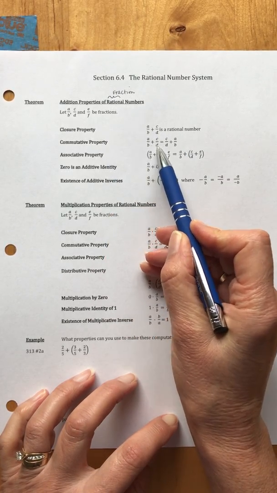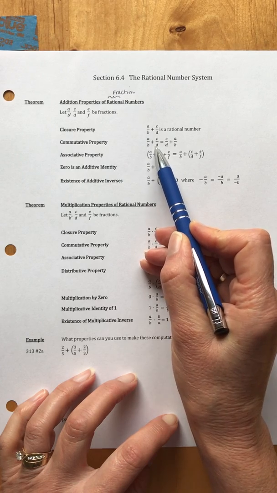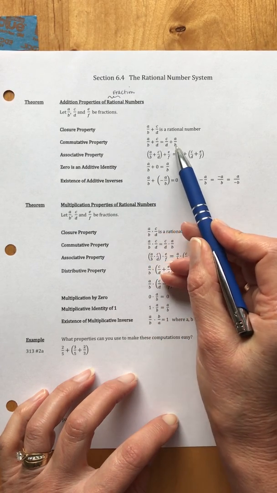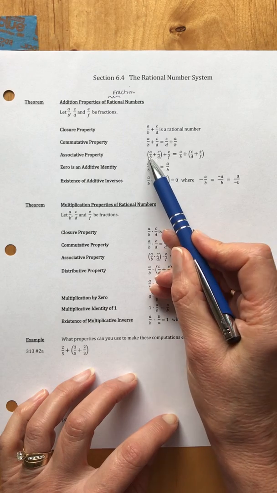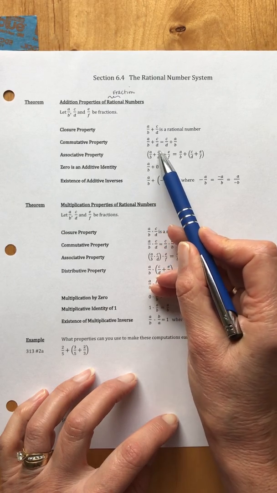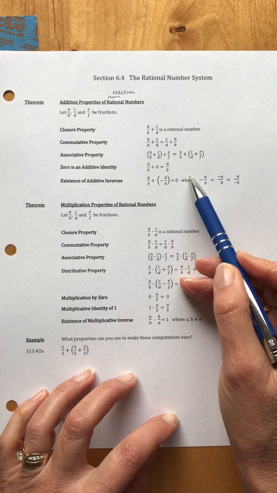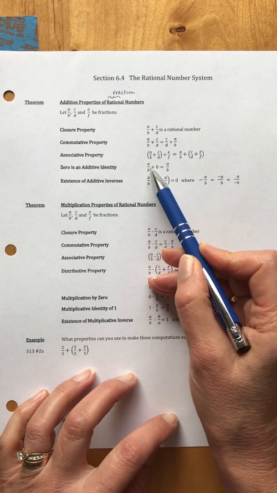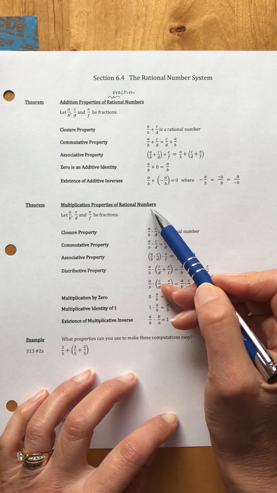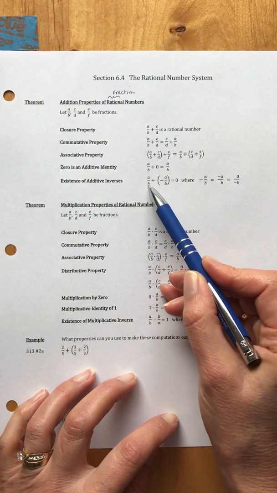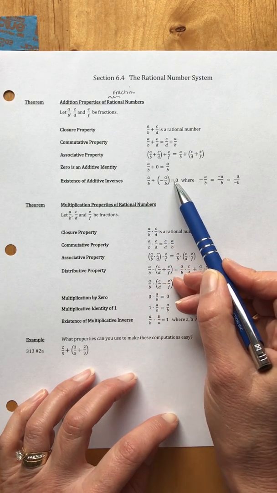We can change the order when we're adding. That's the commutative property, and we get the same answer. We can change the grouping. Here we have the first two grouped, here we have the last two grouped. Doesn't matter, still get the same answer. When we add 0 to a fraction, we get that same fraction back. And when we add the opposite, we end up with 0.